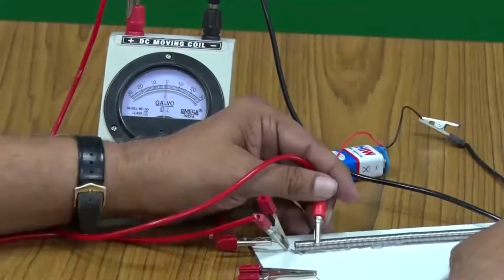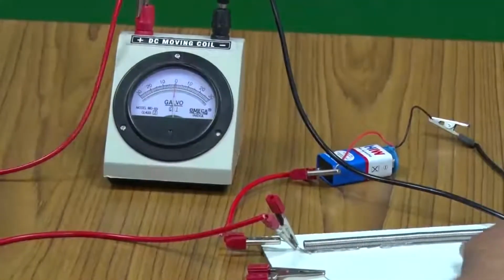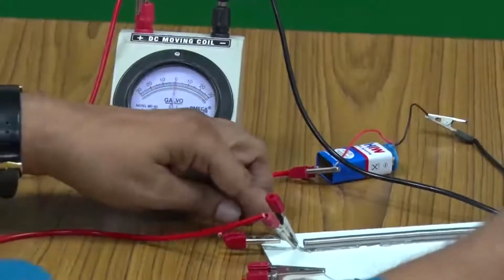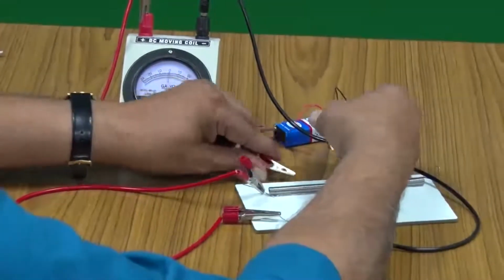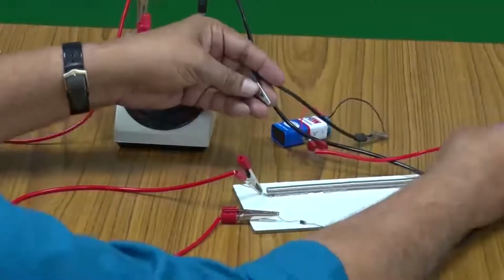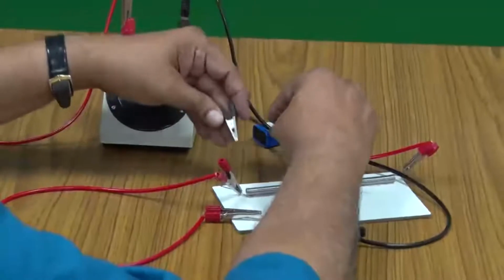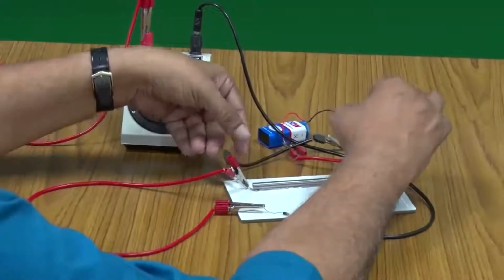So, this is that forward biasing, and if I do the reverse biasing, let me invert the polarity of this main battery. So, I put the positive side here and the negative side here. Now, what is happening?